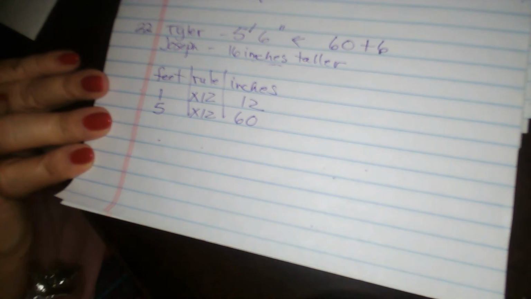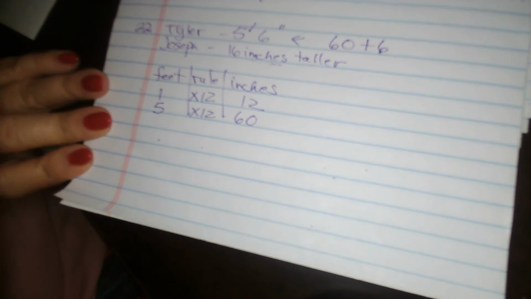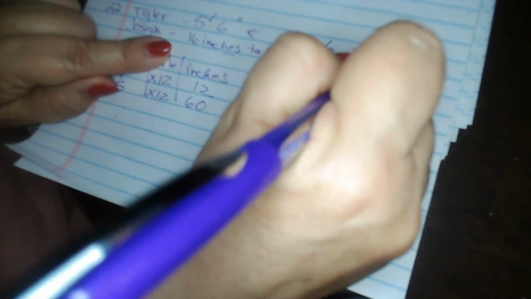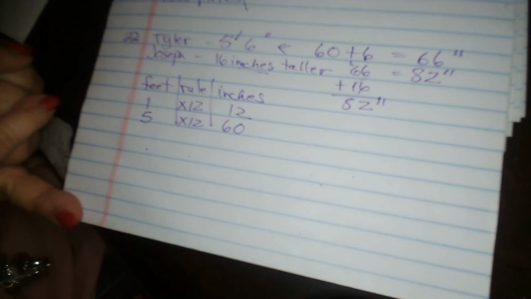So I have 60 inches plus 6 equals 66 inches. And Joseph is 16 inches taller. So 66 plus 16, that's 82 inches tall. So now I need to go back and convert.